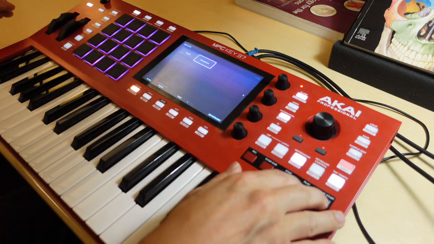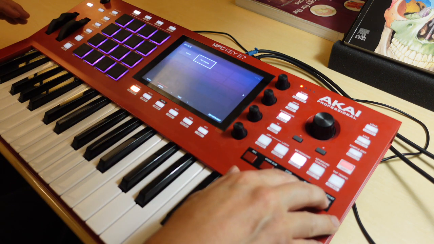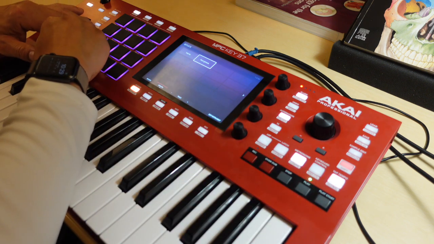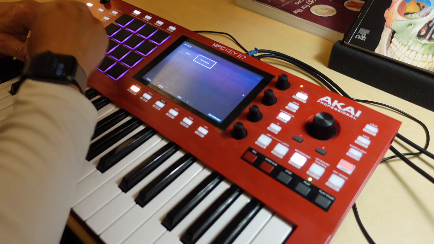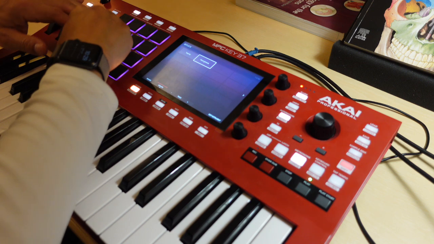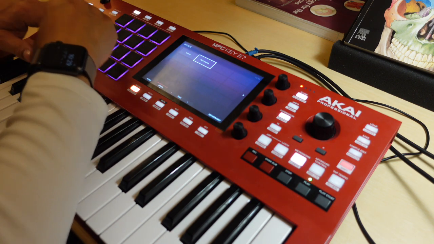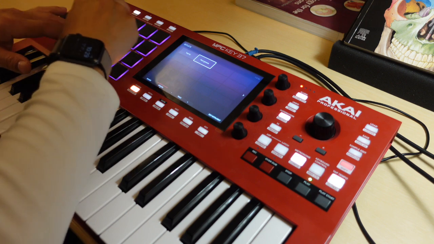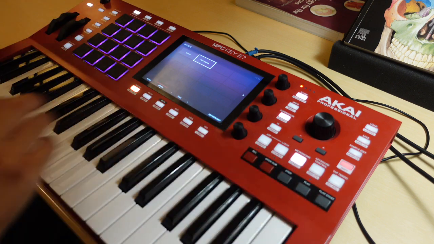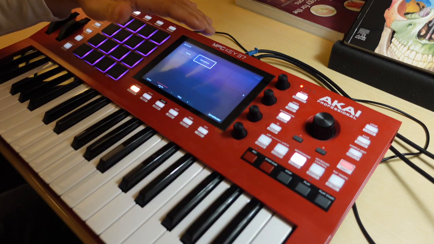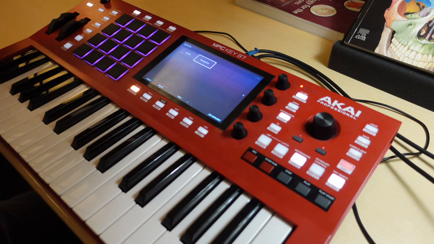So this might be just for practicing 8-note grooves. And then you could have another one here that could be a song that you're working on, and another one that could be in a different key.